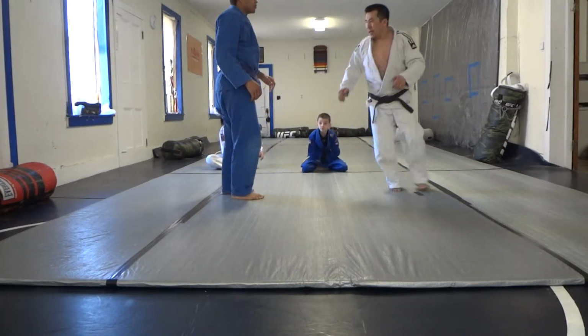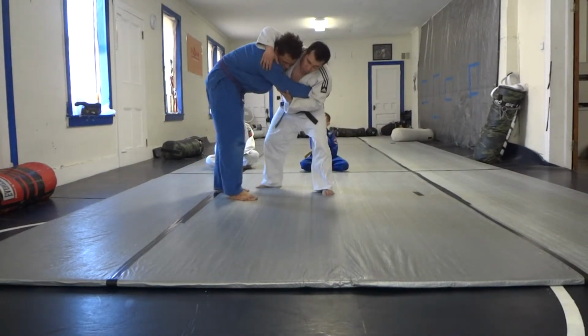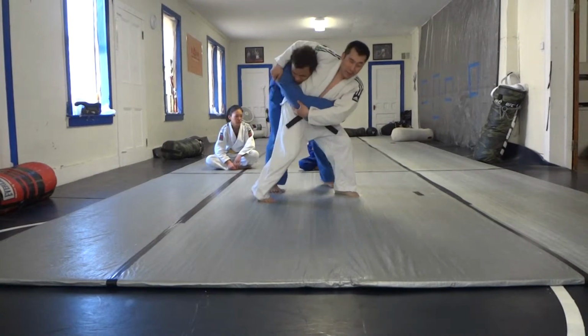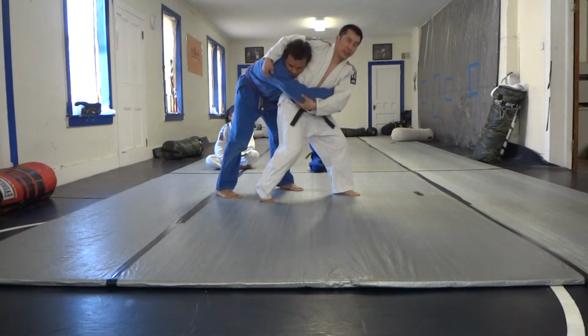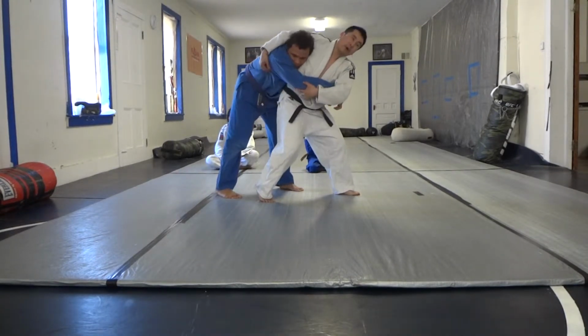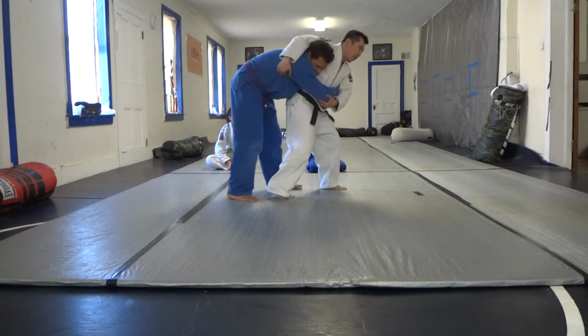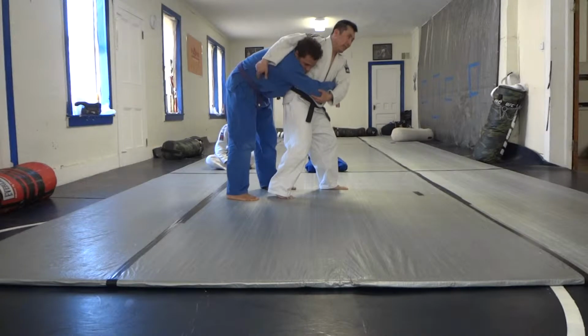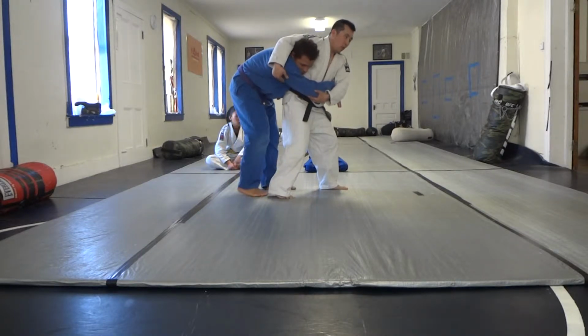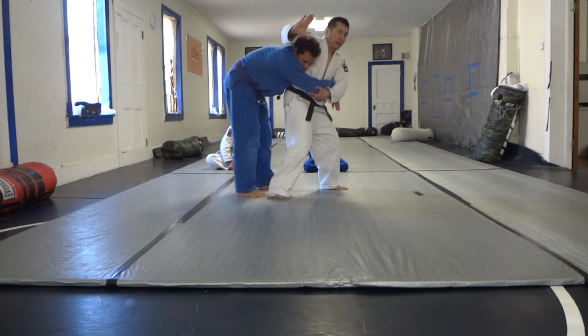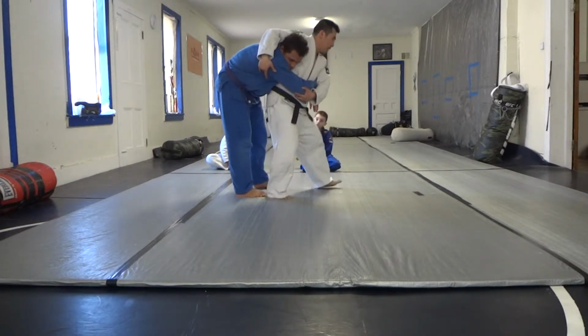So one more time. He got a headlock. Evander did Uchimata. Boom, he came around. Look at the space. Okay, so because his hip is out, I can't home in. So the next scenario is he has to close that space. So he either can close it with his hip, or he can create some kind of tripping motion. And the easiest tripping motion is mekekomi, okay?